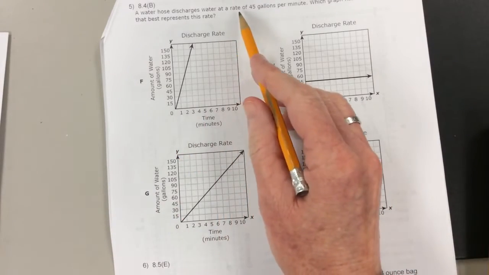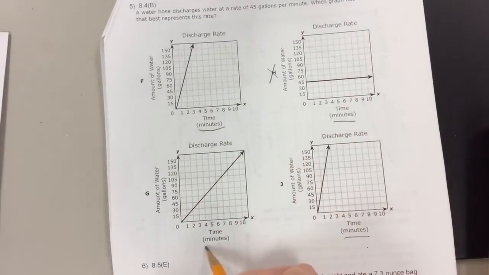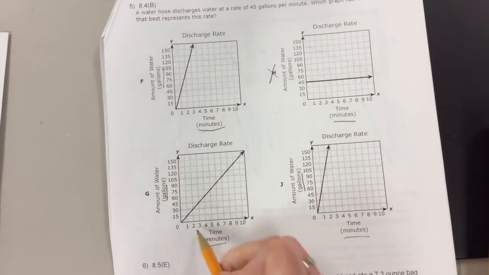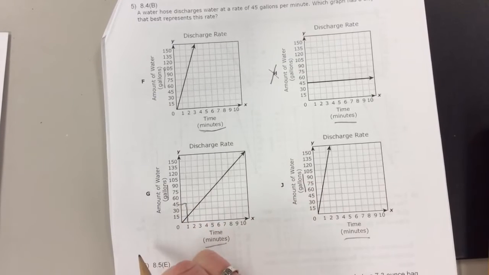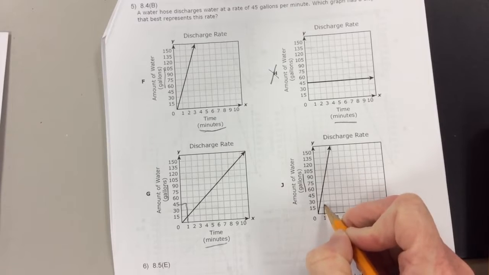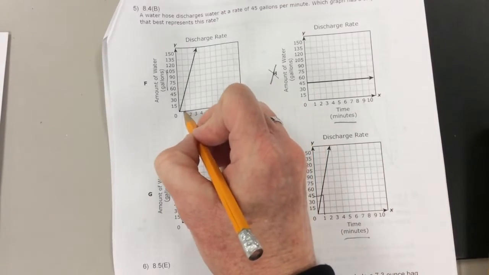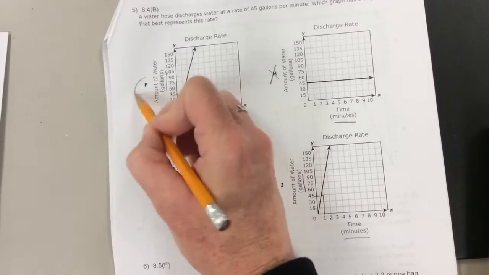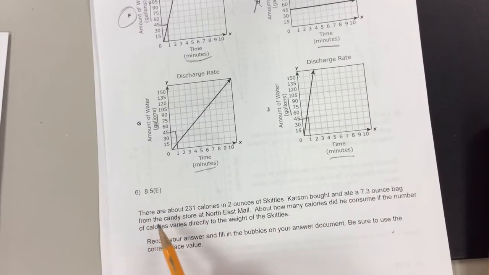Let's see, a rate of 45 gallons per minute. Here's our minutes, and here's our gallons. Okay, here's 1 minute. Let's see if we go to 45, what happens? Does that work? No. Here's 1 minute. Let's go up to 45 and over. Is it on the line? No. How about here? Go up. Okay, over. That's it. That works. Easy.